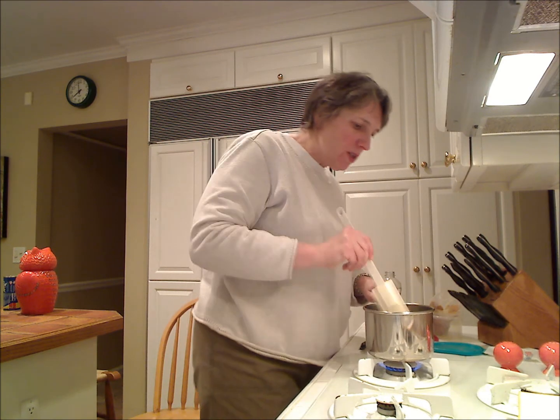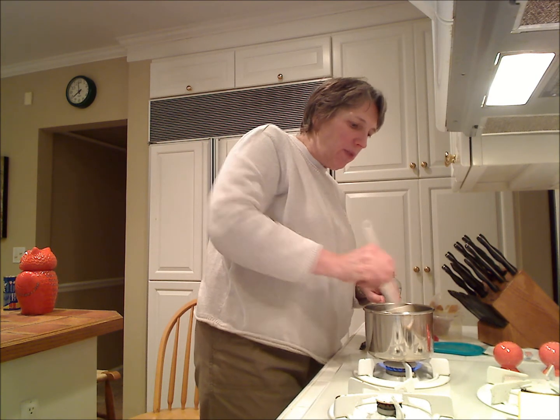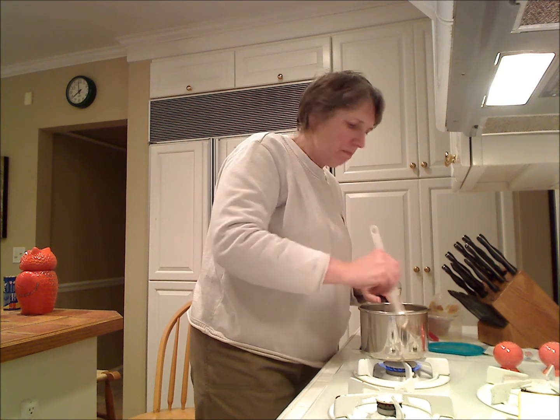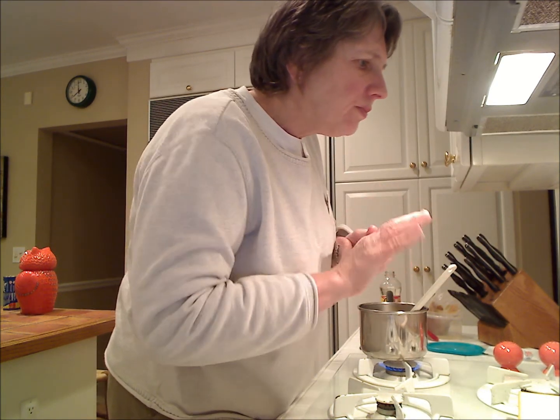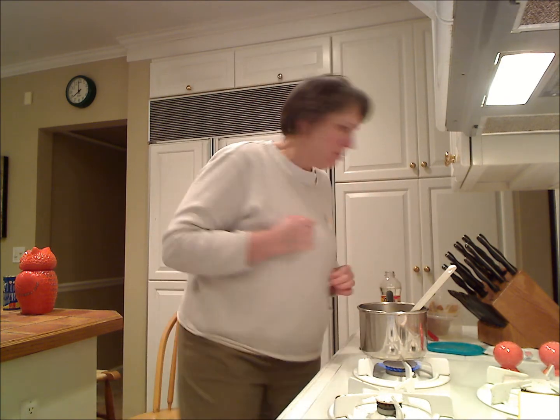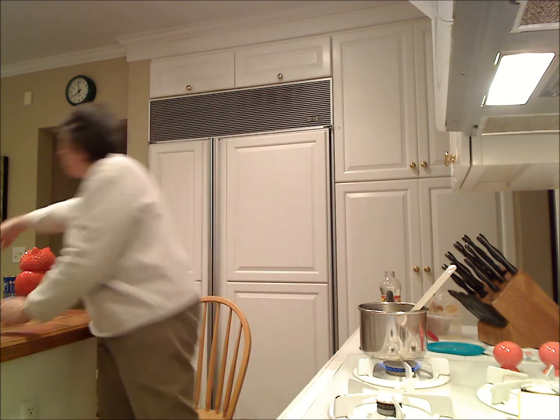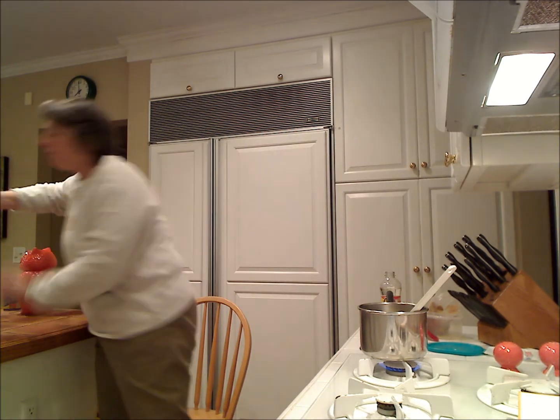Now what happens if I don't keep the consistency the same and the measurements proportional to each other? It would not be good. No, it wouldn't. So now I need a cup of pecans, coarsely chopped.